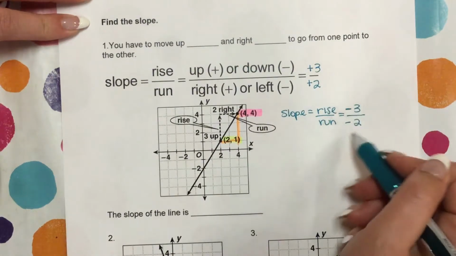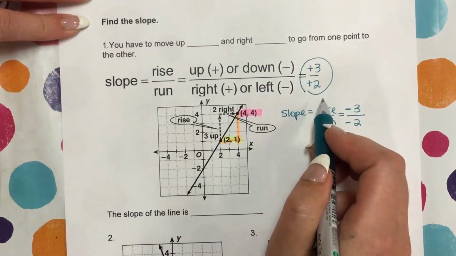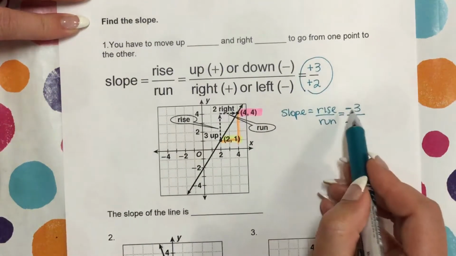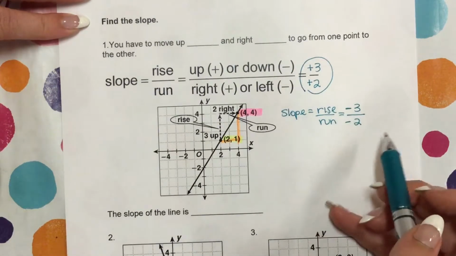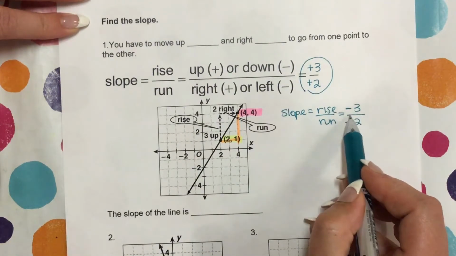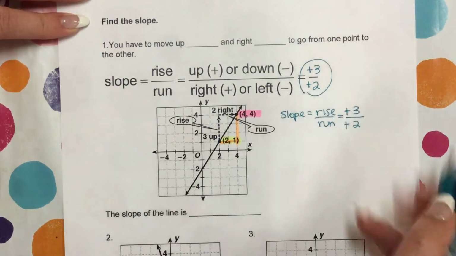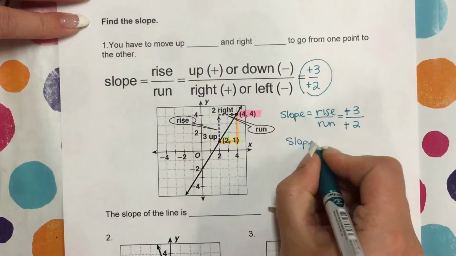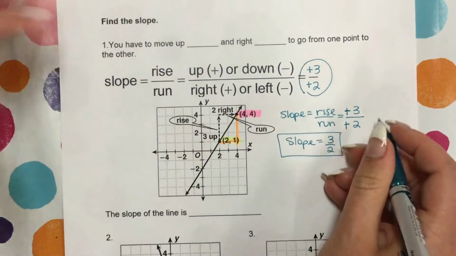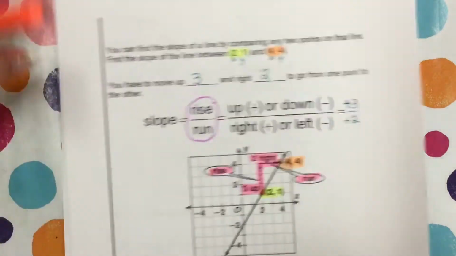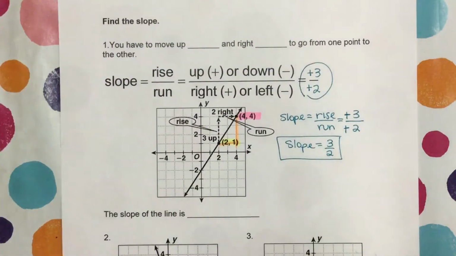And at first glance, this looks different than the slope that we found before. But what do we know about a negative being divided by a negative? A negative divided by a negative is a positive. And there you have it. You have the same slope. The slope equals 3 over 2, which is the same as we just found when we went from this point up to this point. We went the other direction.